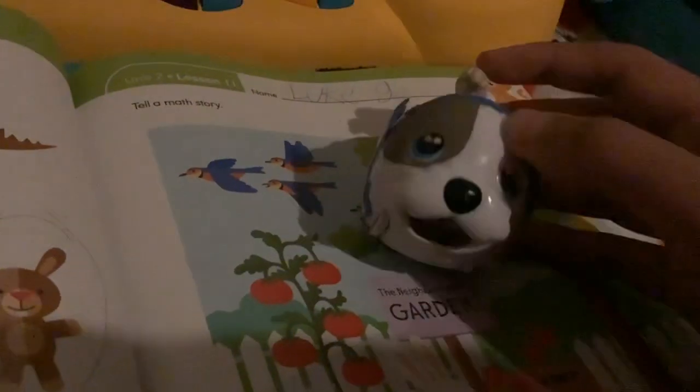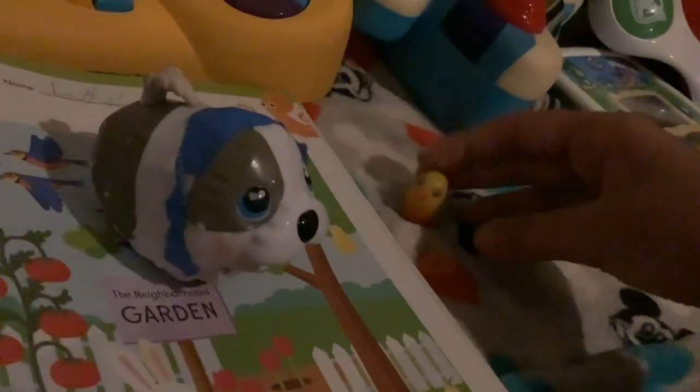Well, I can imagine it this way. 2 tomatoes are on a plant. Now 3 more tomatoes grew with the 2 other tomatoes. How many tomatoes are there all together? What's 2 plus 3? 1, 2, 3, 4, 5. There are 5 tomatoes in total because 2 plus 3 is 5. That's right! Well done for telling that story.